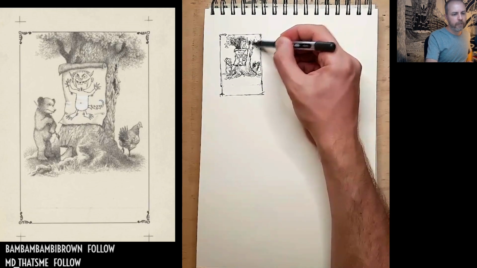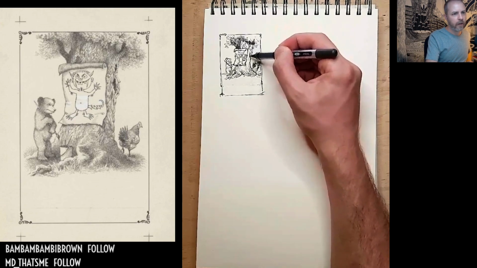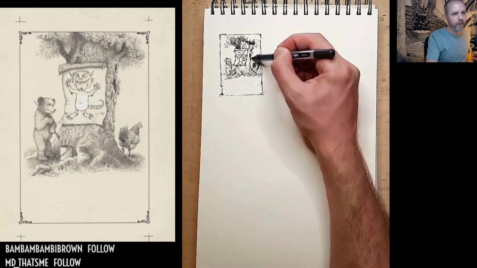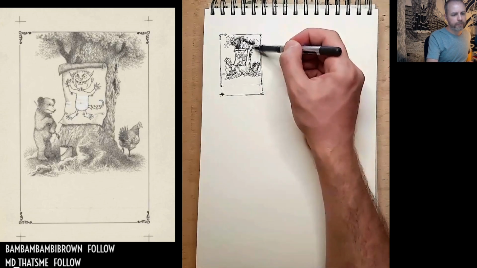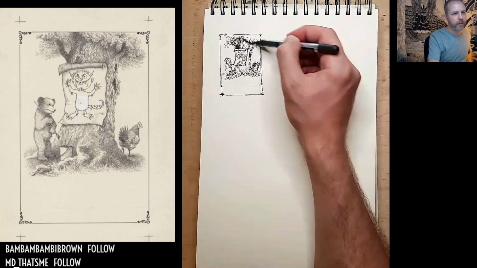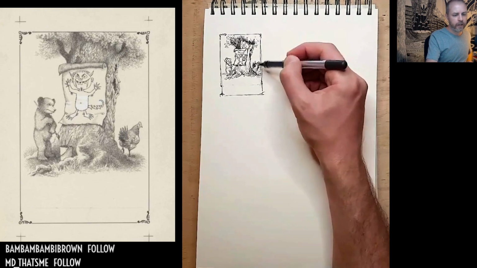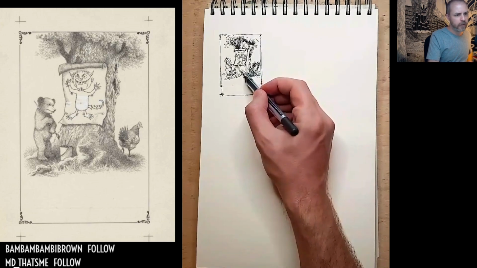A couple of shaded bits, like darker bits, down, and then there's these little holes or whatever. Sort of another frame of the frame, the picture. Darker here. Triangle here. This one comes around.